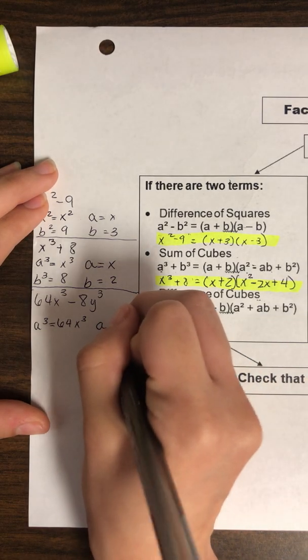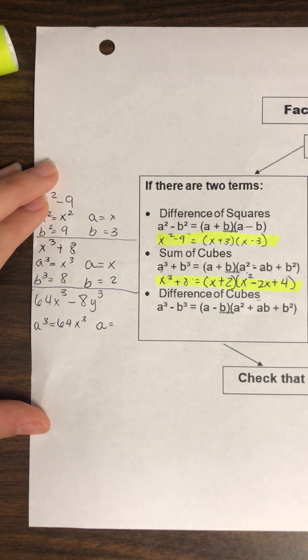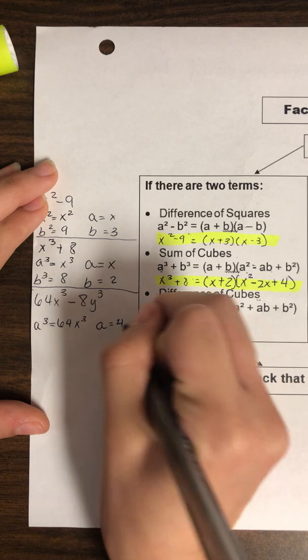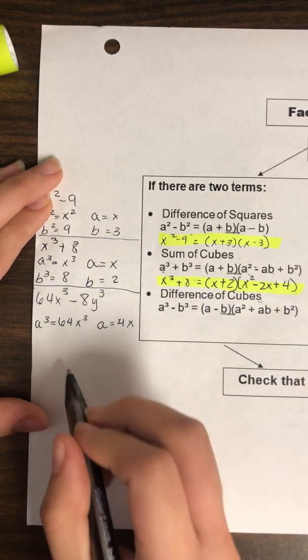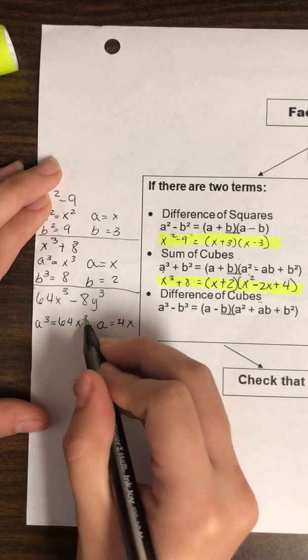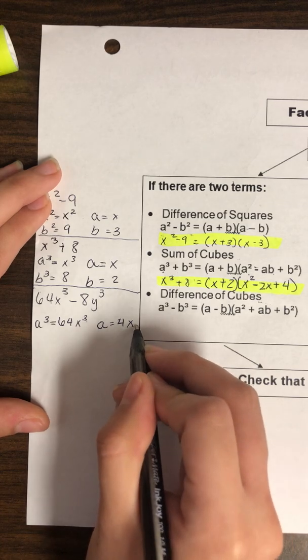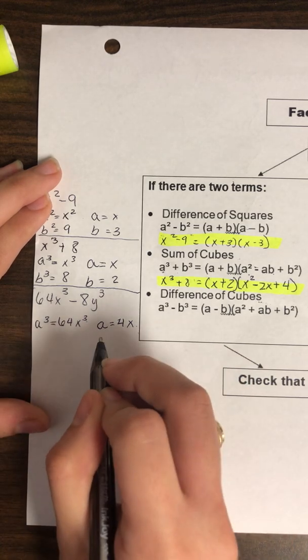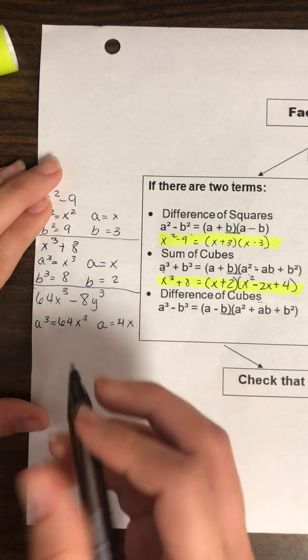So that means my a would be what? 4x. Now, yes, it does have an x because this x has to be uncubed. And then 4 times 4 is 16, 16 times 4 would be 64.